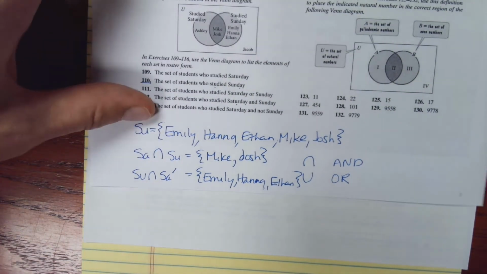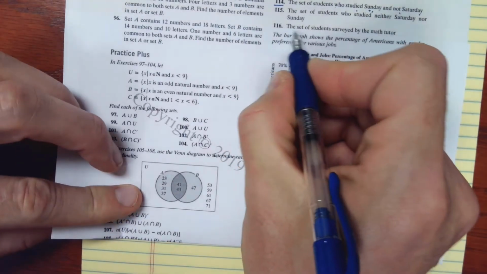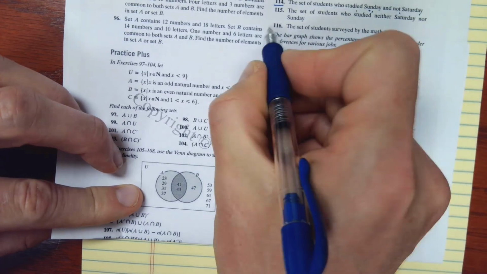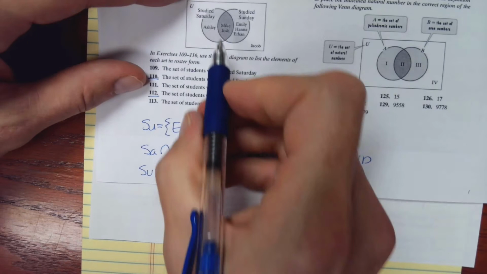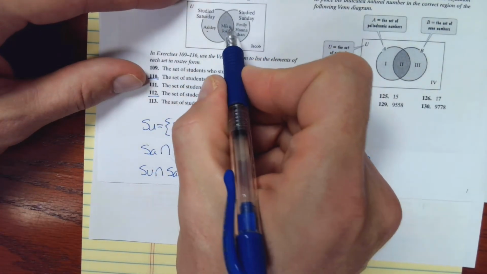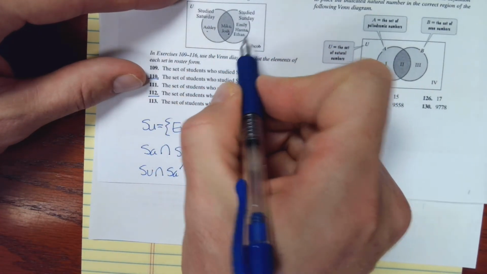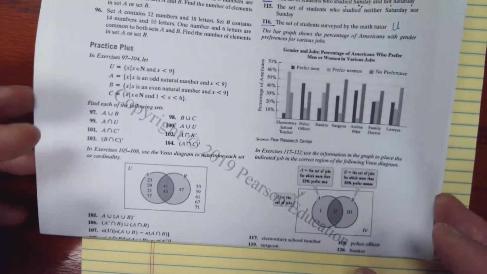All right. And then the last one here, the set of students surveyed by the math tutor. So that's your universe. And so that would just be Ashley, Mike, Josh, Emily, Hannah, and Ethan. That's the universe there. Okay.